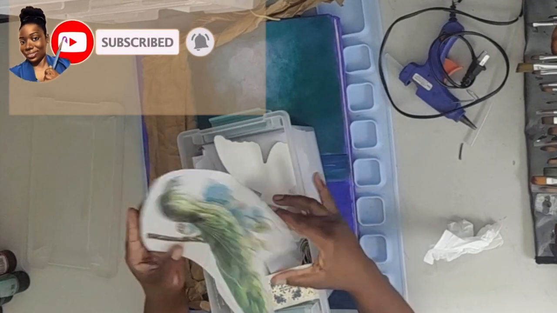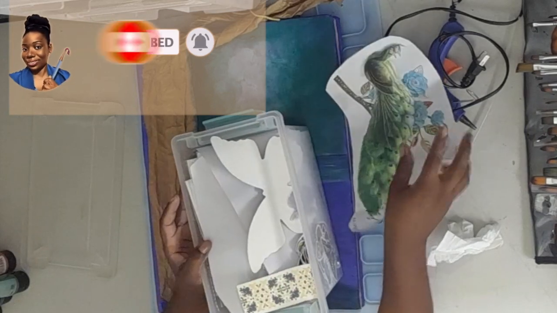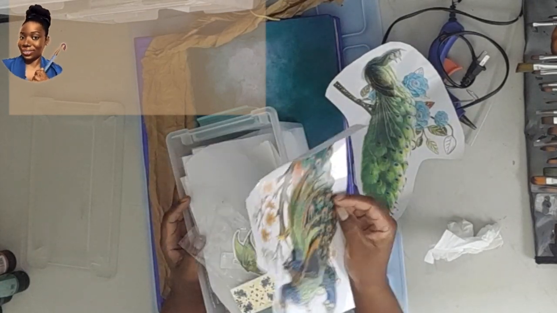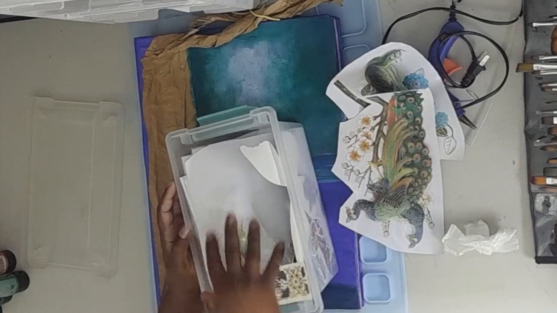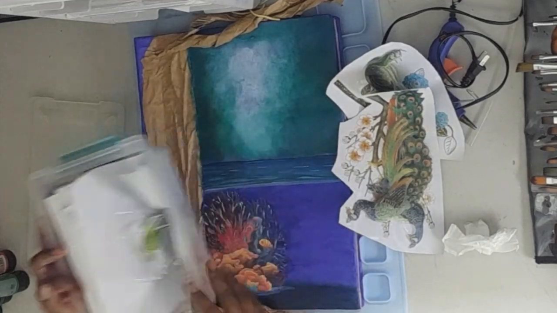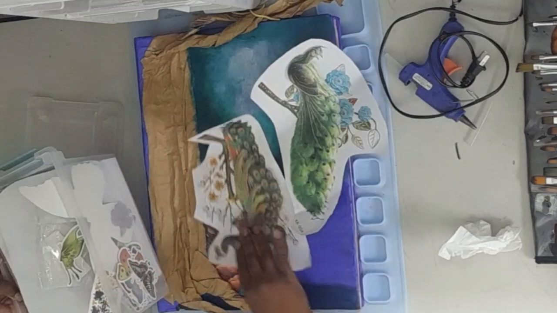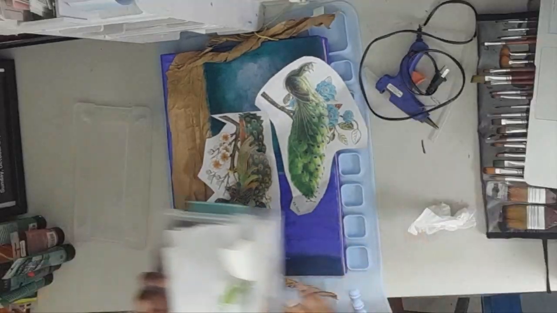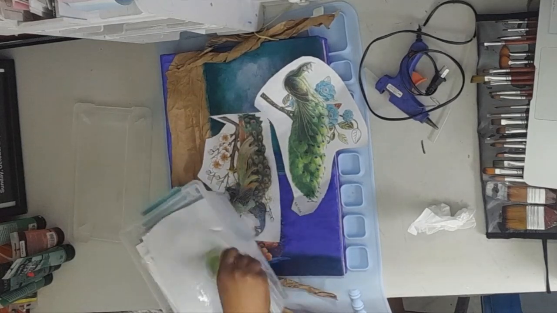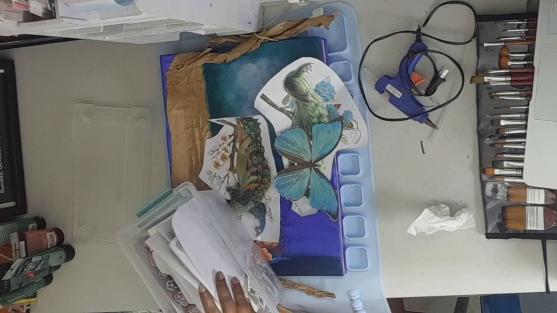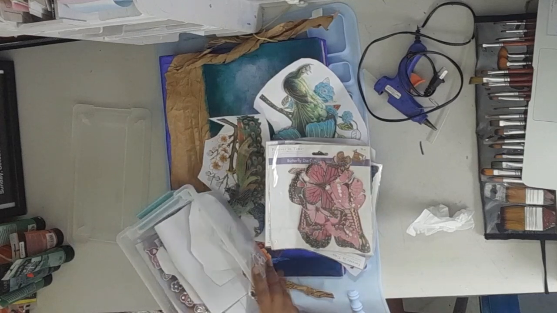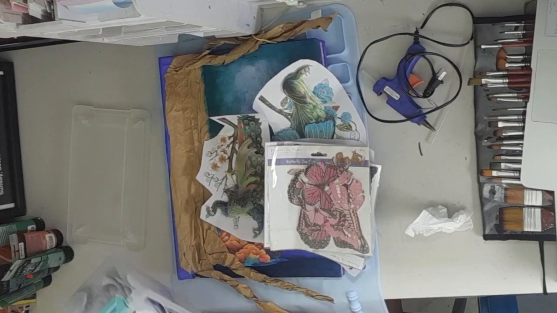Alright guys, so I was thinking about using this and this on it. I have a lot more, but I think these two really go well with the journal. But what do you guys think? Alright, so I'm thinking to use some of these stickers and stuff like that. I have so much and I'm so excited to use them.